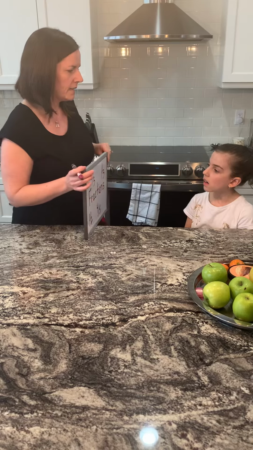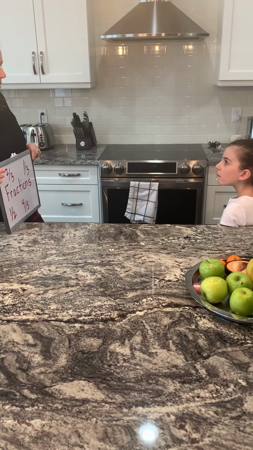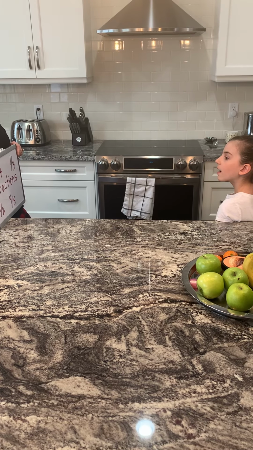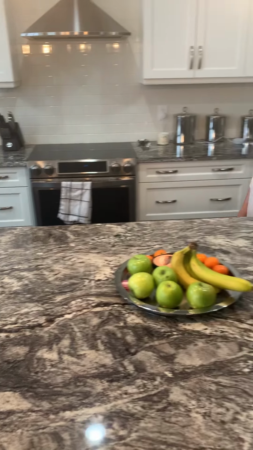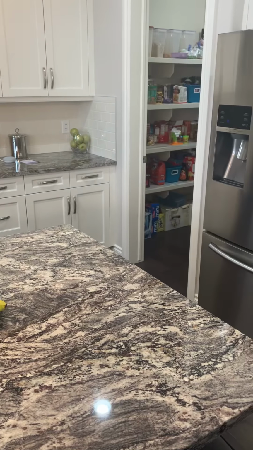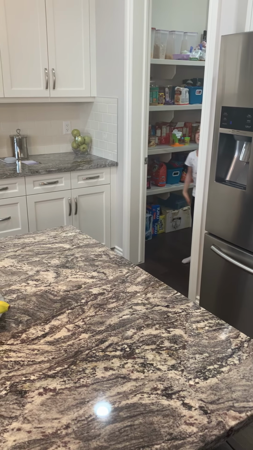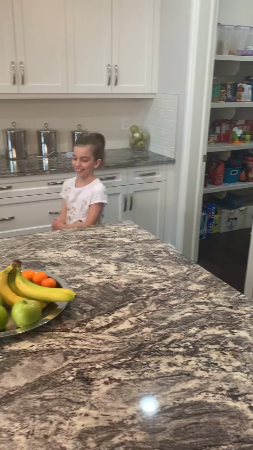So Gracelyn, you go ahead, look in our kitchen. I want you to see if you can find some fractions in our kitchen. I want you to look in the cupboards here. We were baking yesterday and we were looking at some fractions on some of the things we were using.